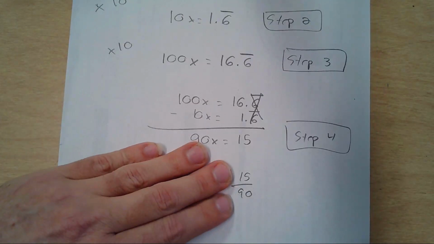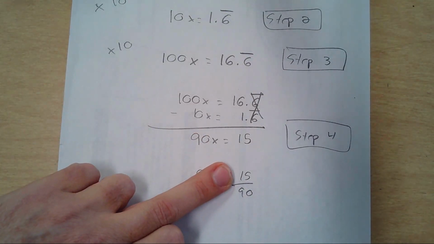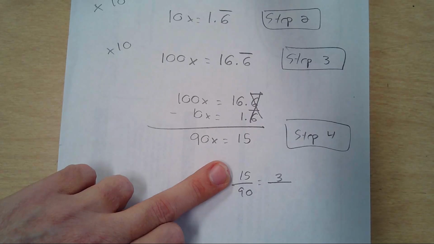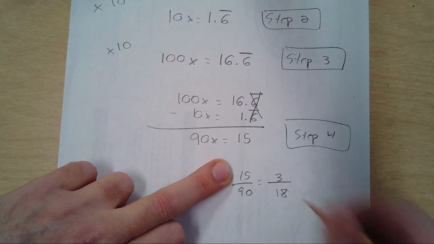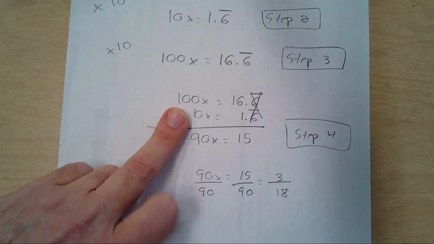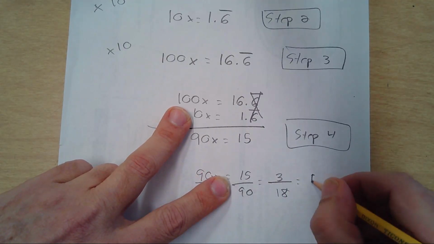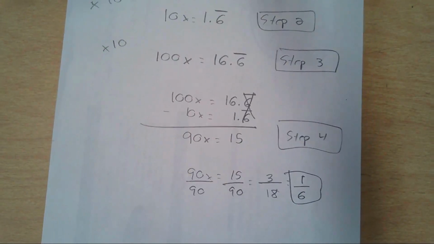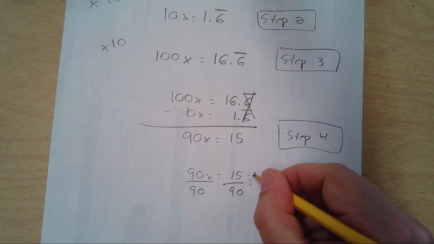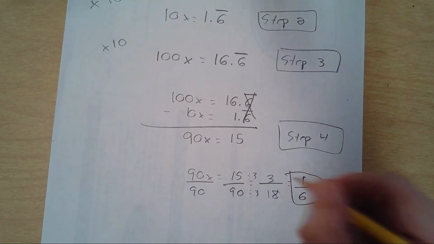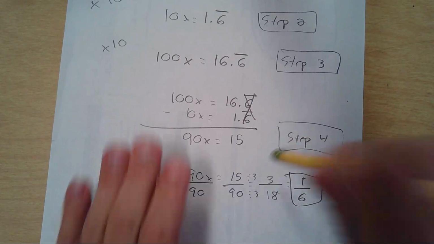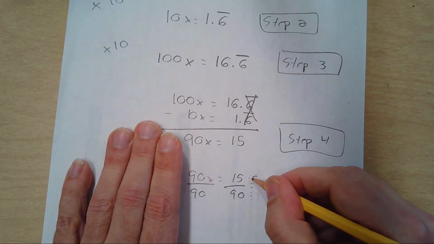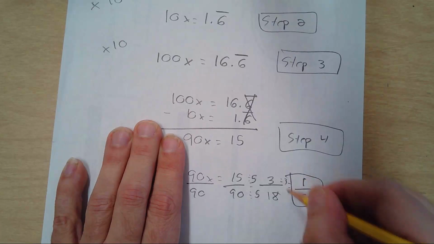So 15 over 90, that could be simplified. Divide everything by 5. 15 divided by 5 is 3. 90 divided by 5 is 18. And then 3, 1/6. So I just divided by 3 here. And then I divided by 5 here. That's what I did, not by 3. And then I divided by 3 here.